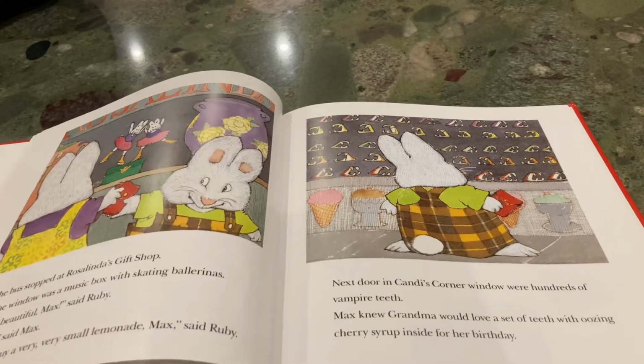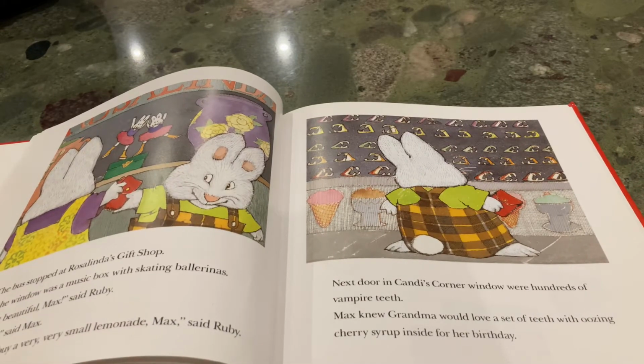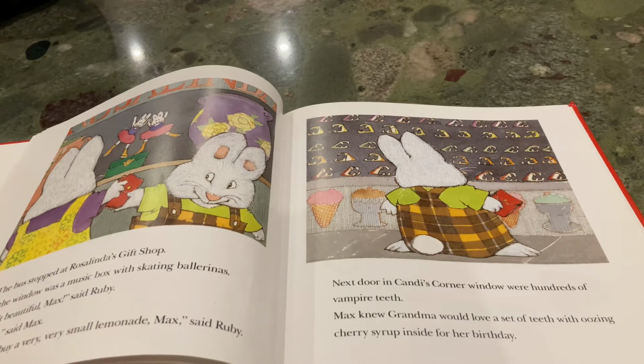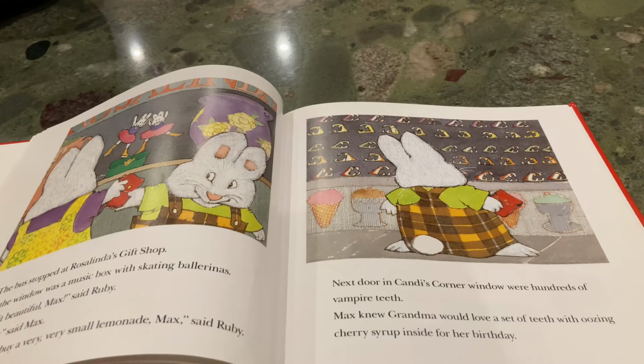Next door in Candy's Corner, in the window were hundreds of vampire teeth. Max knew Grandma would love a set of teeth with oozing cherry syrup inside for her birthday. What do you think? Would their grandma really like vampire teeth?